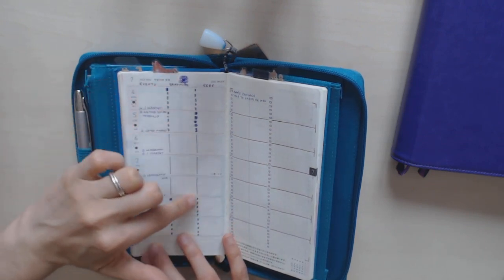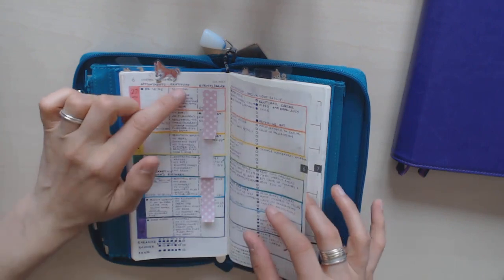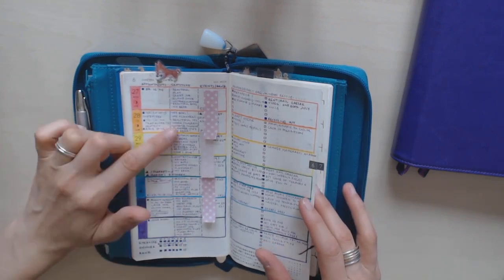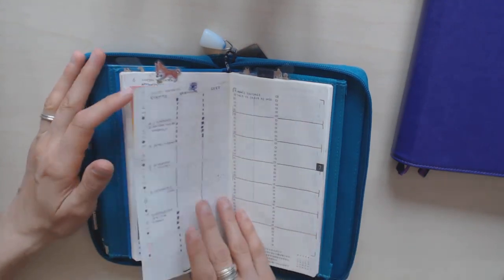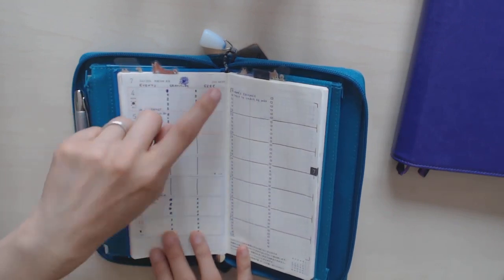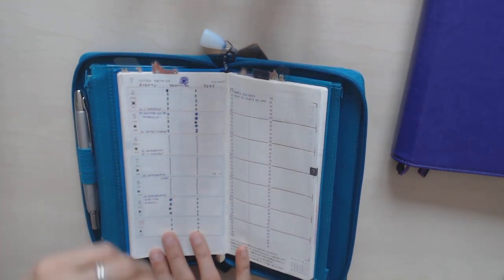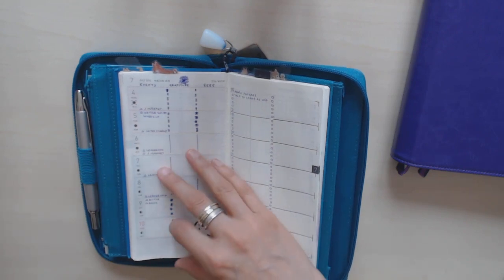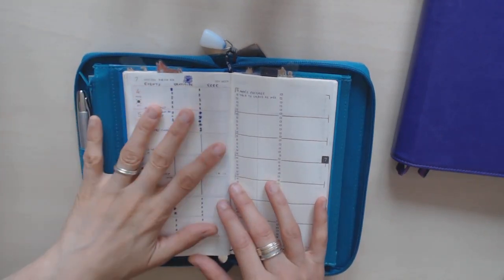And then this is gratitude. You can see here, I just write in a few things, like maybe 5 things that I'm happy about or thankful for. And then this is money. I put in all of my expenses, and then I check my bank balance every day and put the bank balance in the bottom. So that's what goes on this side of the page.